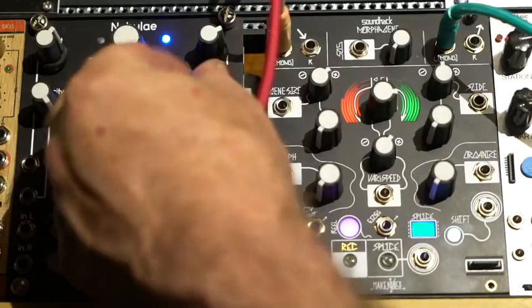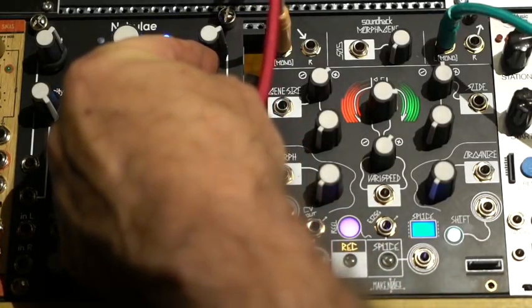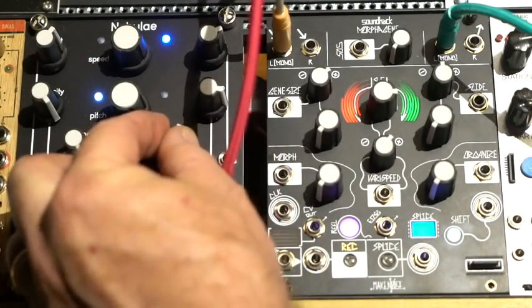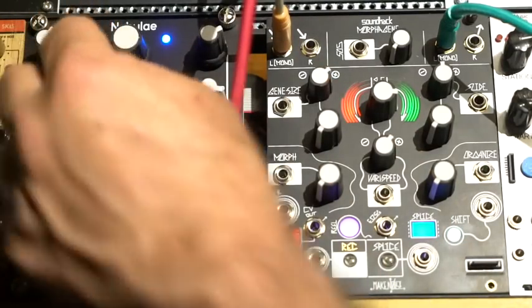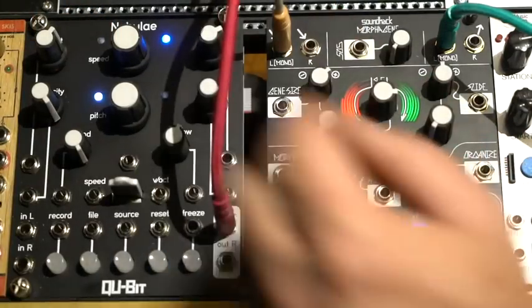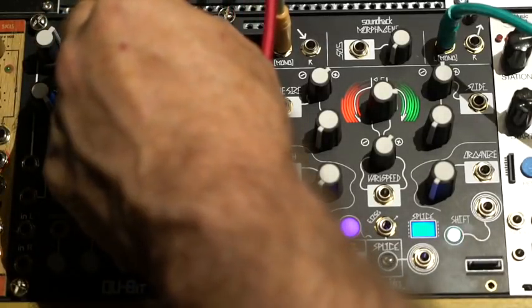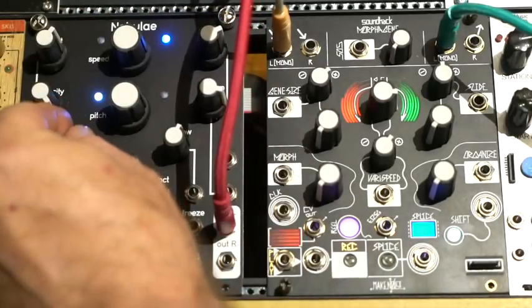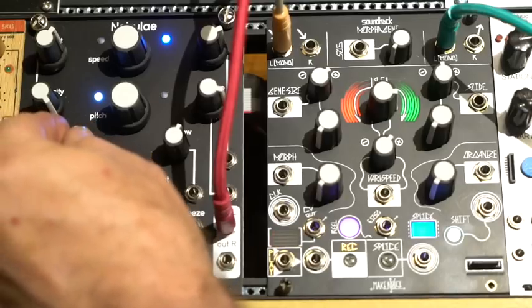So now I'm going to overlap some of the grains. And you can see the size of the window is very small. The start point is a little bit more than halfway, and the size is a little bit more than halfway. If I change the size, I'm going to get to a smaller sequence. Adding in some of the original sample here.